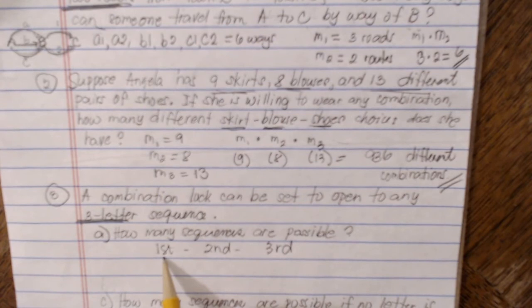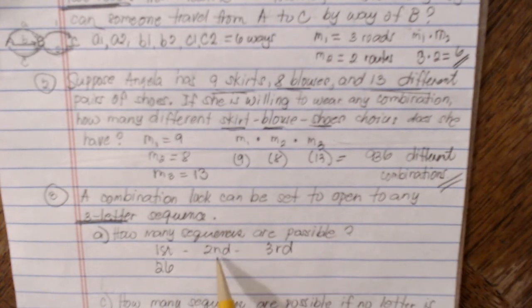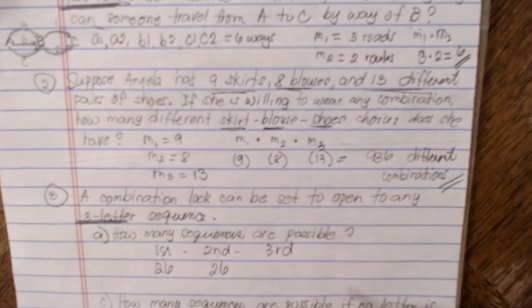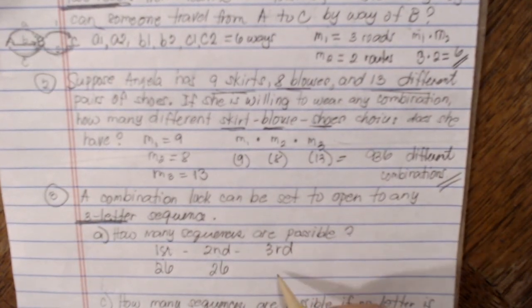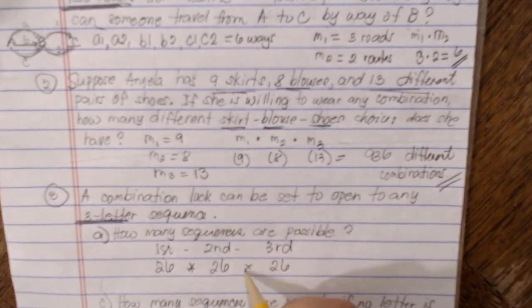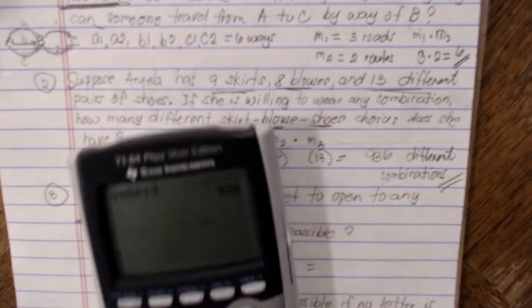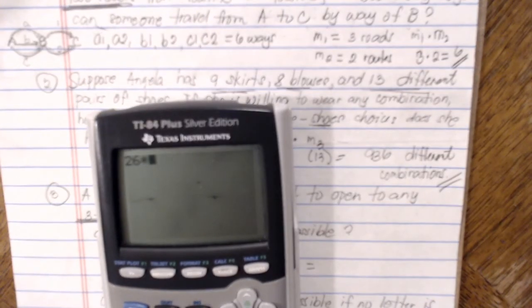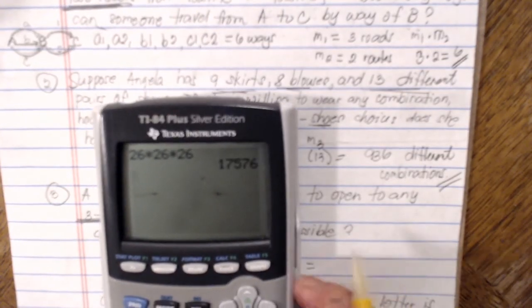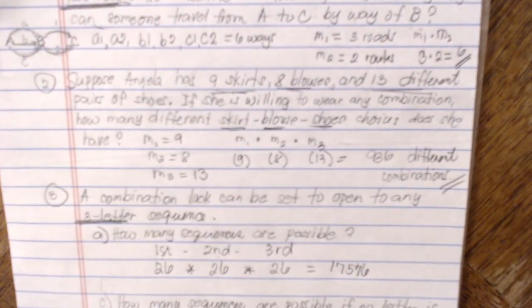I pick the first letter, I have 26 choices because there are 26 letters. Then the second letter, also 26 choices. Then the third letter, also another 26 choices. So how many sequences can I have? That would be 26 times 26 times 26, which is 17,576 different sequences.